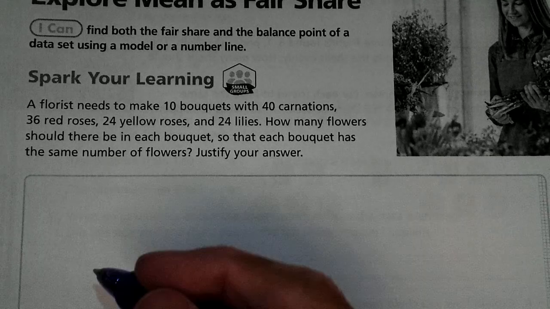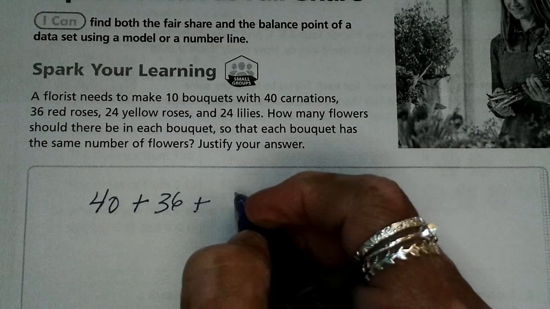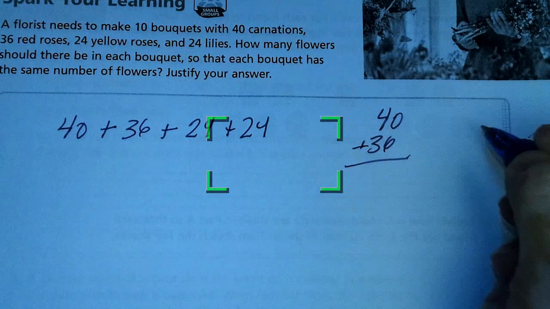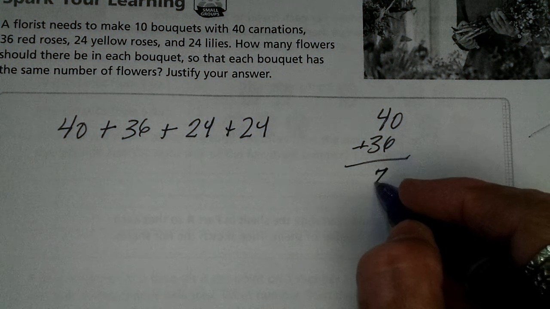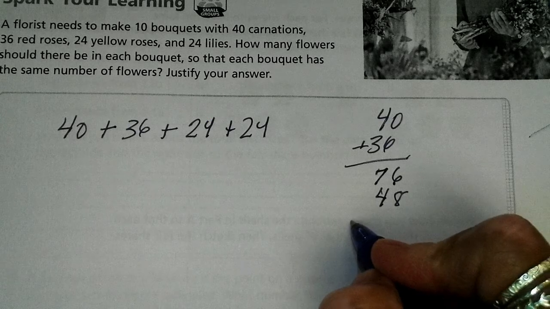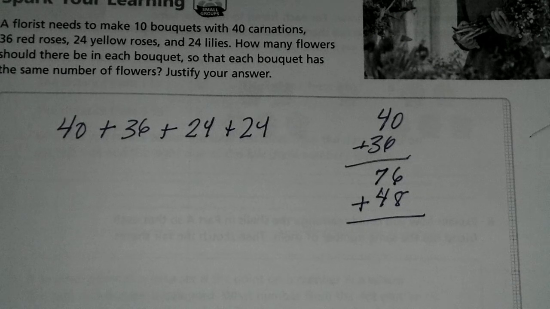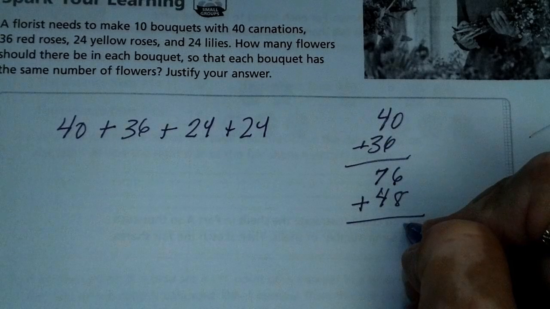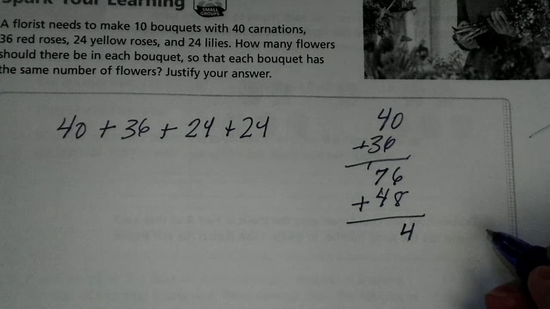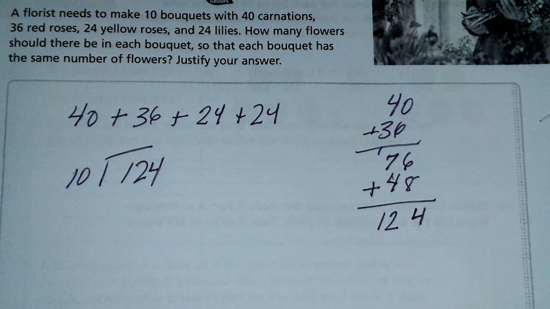We can add. Okay, add all the flowers and then divide by 10. Yep, so 40 plus 36 plus 24 plus 24. So what do we get? So 40 and 36 is 76, right? And then I know 24 and 24 is 48. It gives you 76 plus 48, which equals 124. Okay, and then we're going to do what Gia says. We're going to take the 124 and divide it by 10.